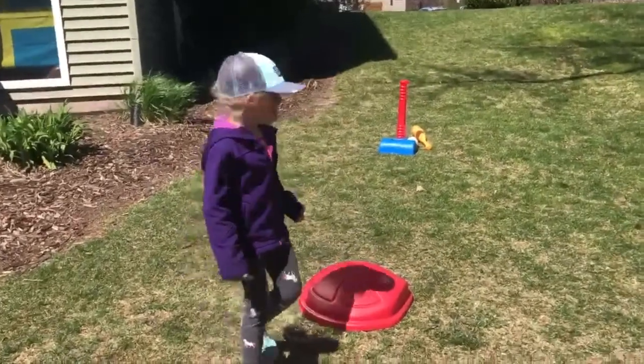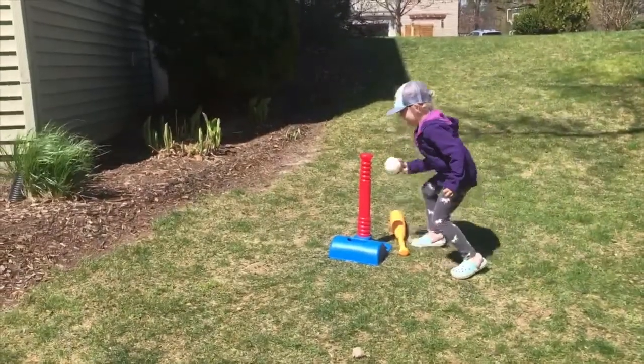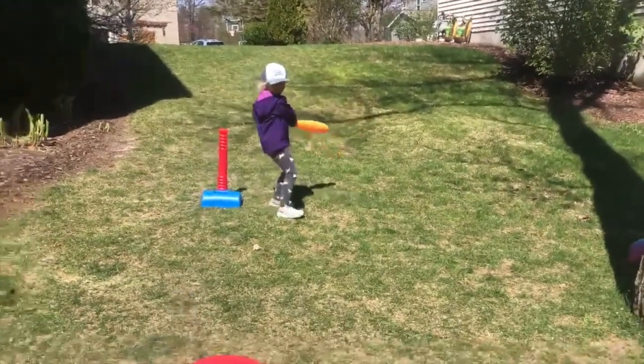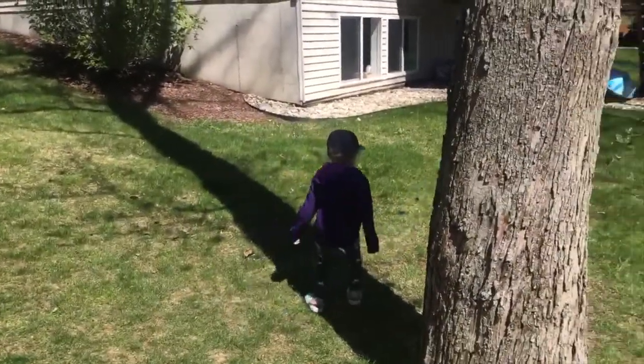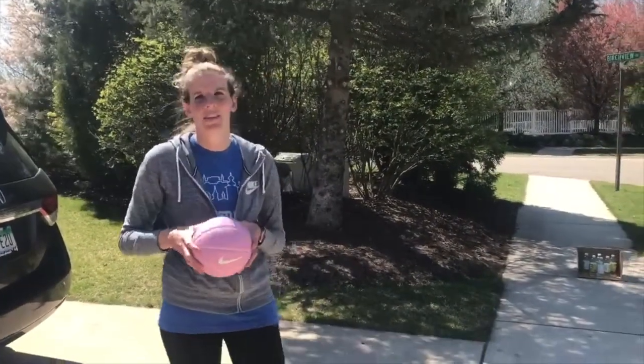She's gonna go put the ball on the baseball tee and give it a hit. Good job. And then she's gonna kick the ball. Good job.